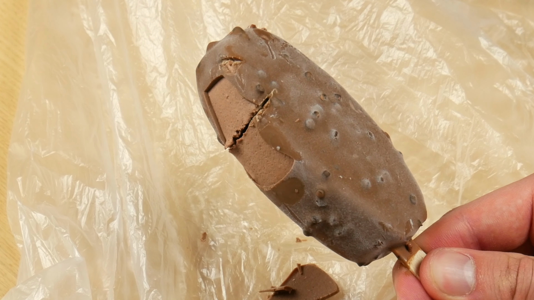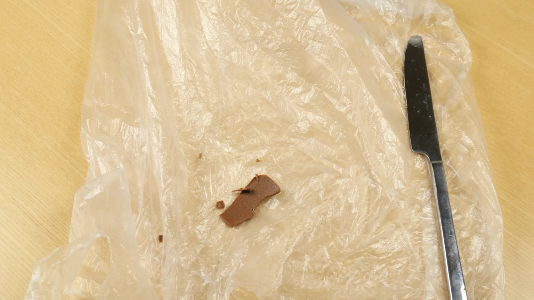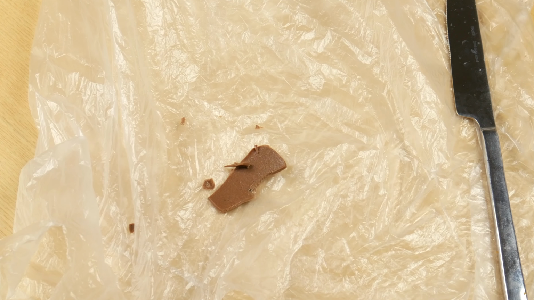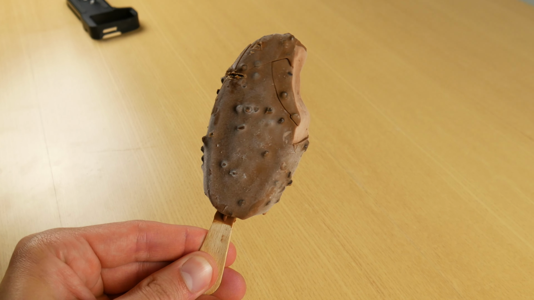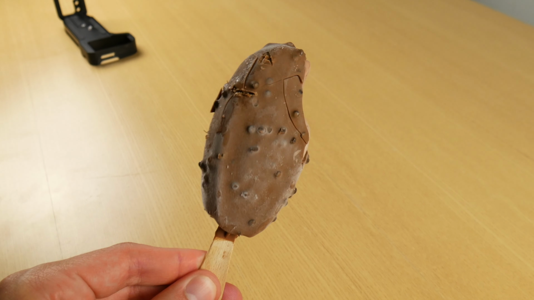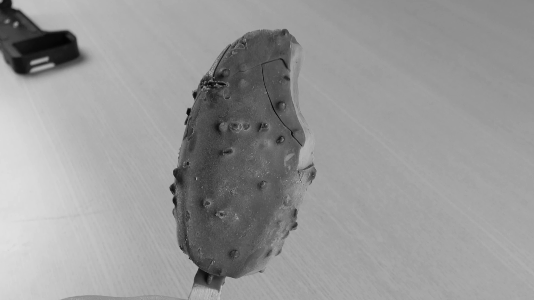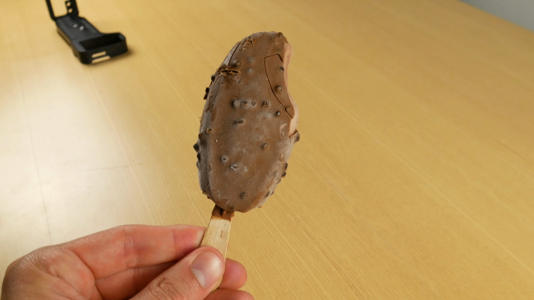Okay, we have an ice cream wound. You know what? Maybe it's easier if I take a bite. So this is how the ice cream looks right now. It's not my proudest moment, but I think we can make it work.